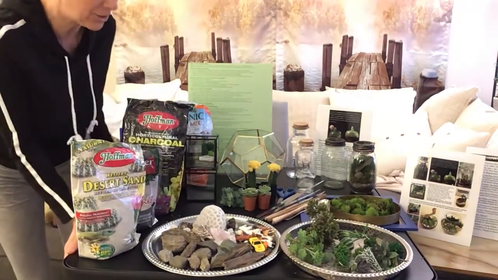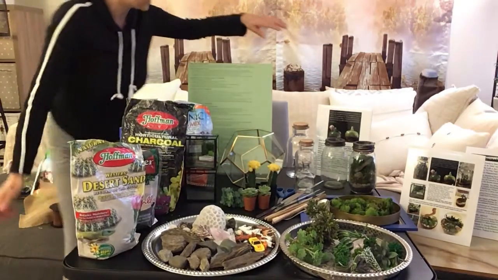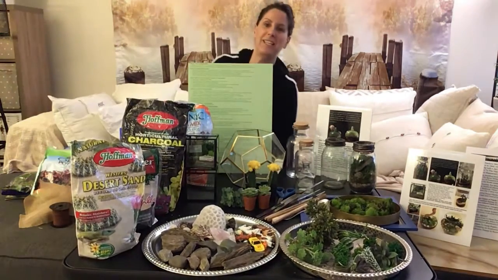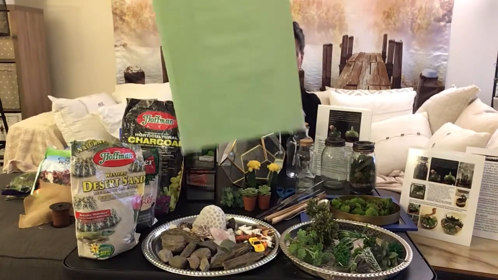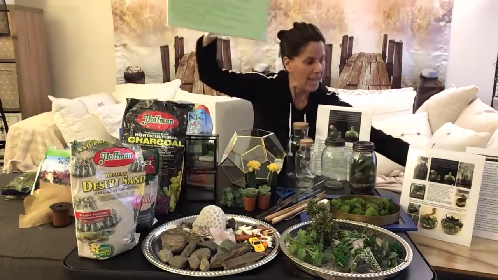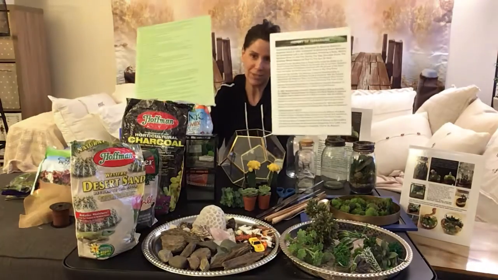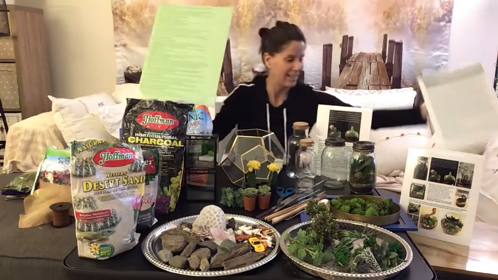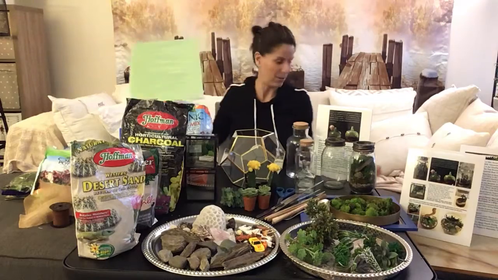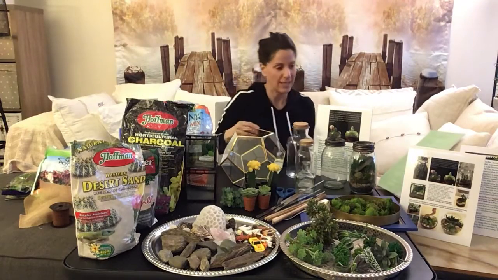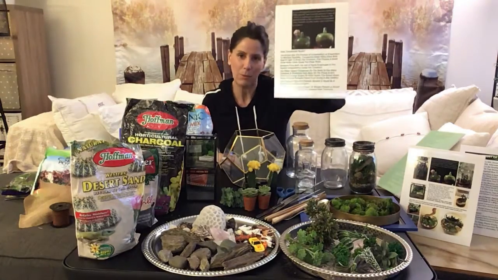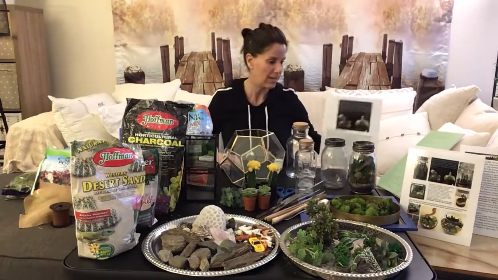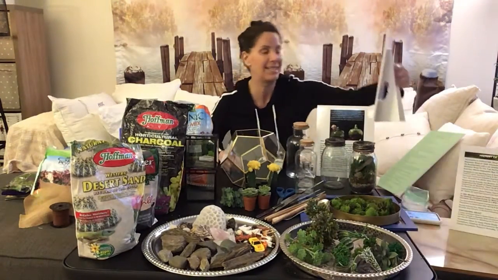So I'm going to first show you all of the different elements and ingredients that you need for a terrarium, and this is kind of how I do a workshop, with a little description and also history of terrariums. I'll put that away for right now so we have some space. It also covers where terrariums came from, how to work with them, and who was the first person that created them, and all that other good stuff that I'm not going to get into right now.